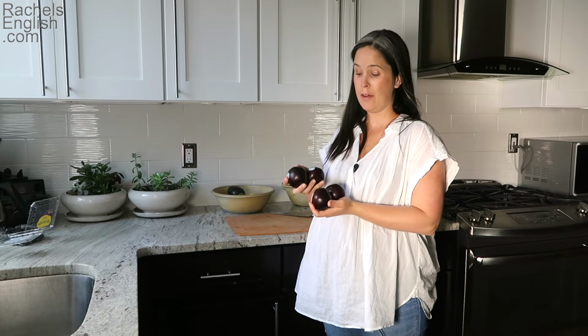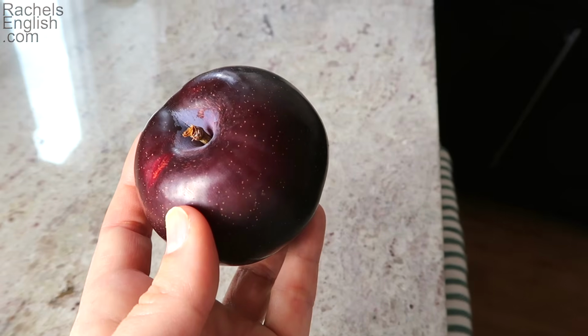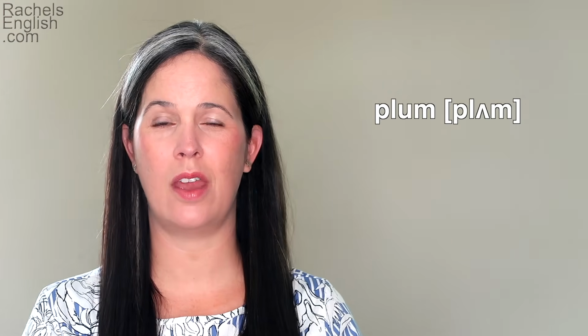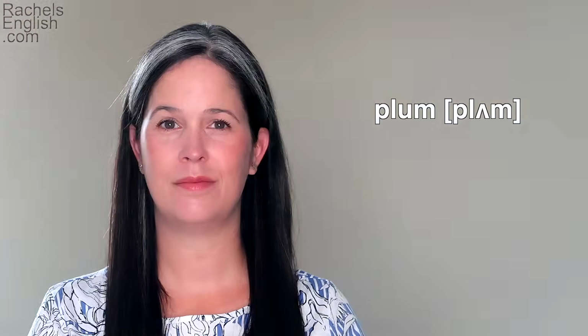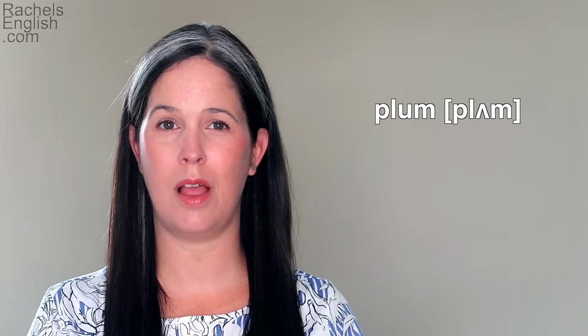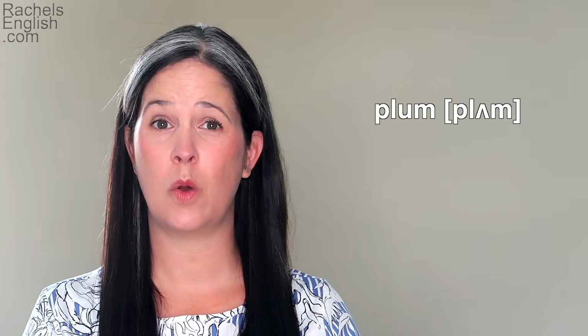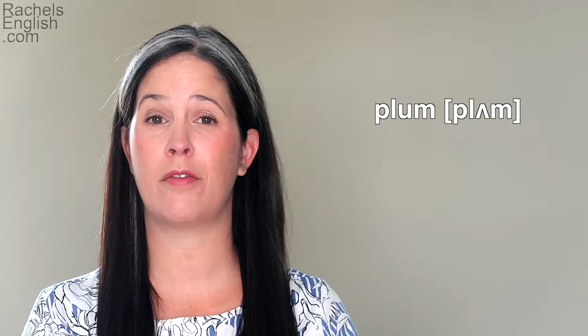Plum. Here I have 4 plums. Plum, plum. One syllable word with the as in butter vowel. PL cluster, plum, plum. A light escape of air with the lips, while the tongue tip is at the roof of the mouth for the L.